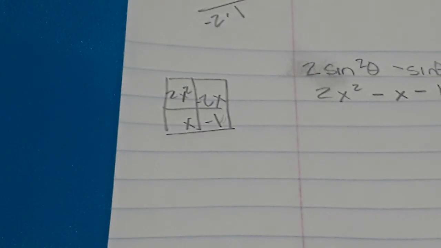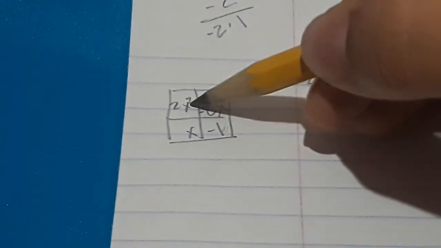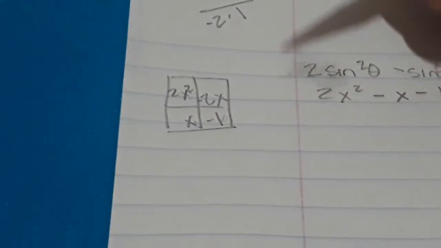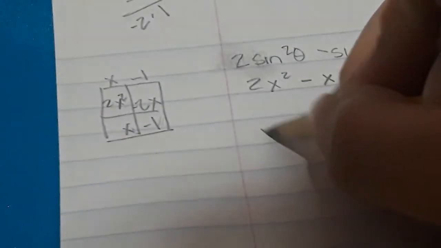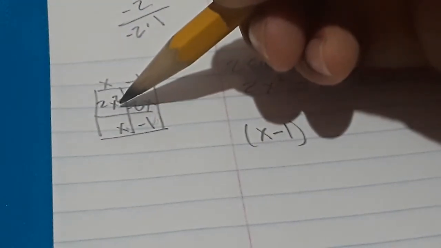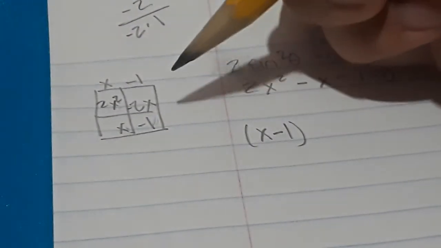To factor this, we look at what these have in common. Here, we just have an x in common. In this one, we would have a negative 1 in common. So one part of our factoring is going to be x minus 1. And then, what does 2x squared and negative 2x have in common?